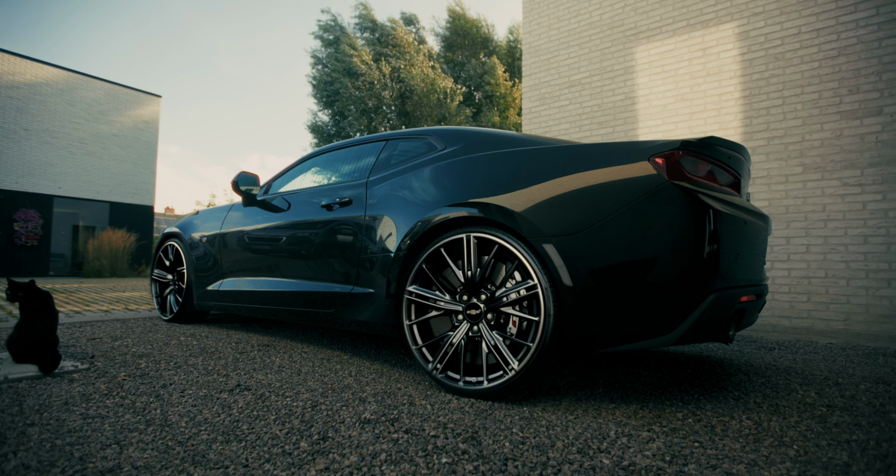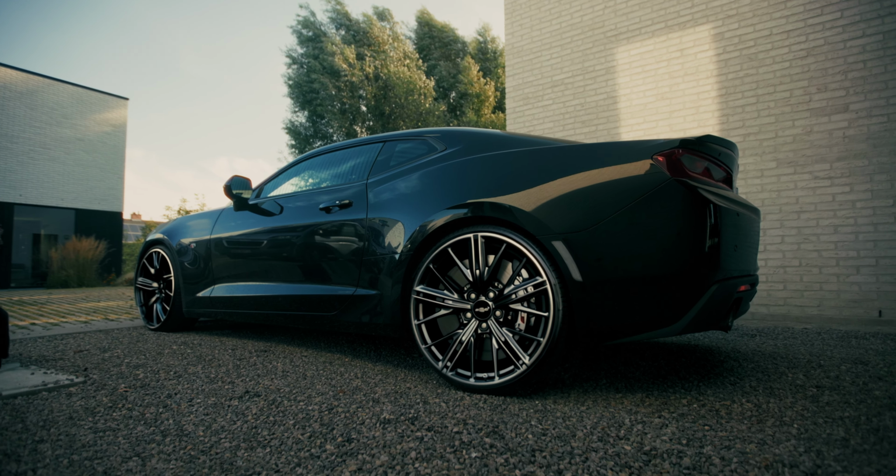Hey, what's up guys? Here's a quick video on how to change your car rims using some visual effects tricks and AI. As a VFX artist, you can do this in several ways.